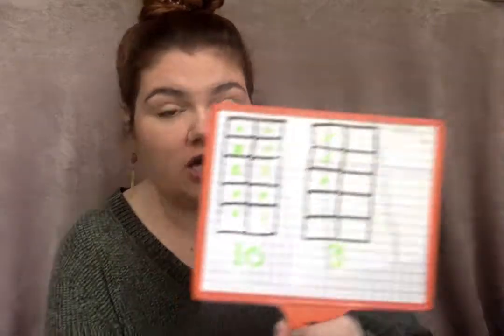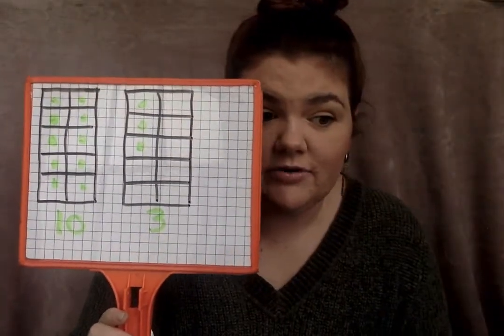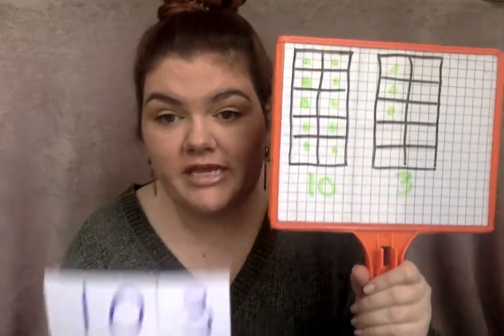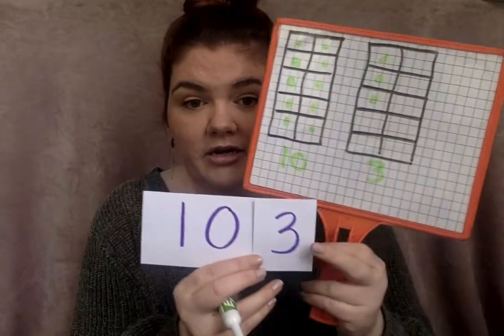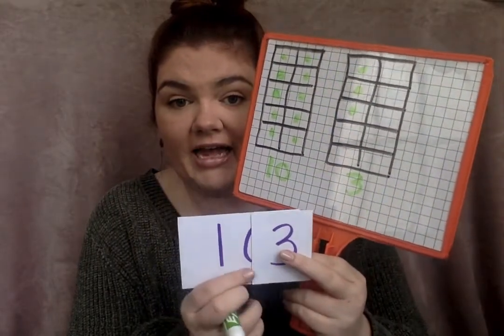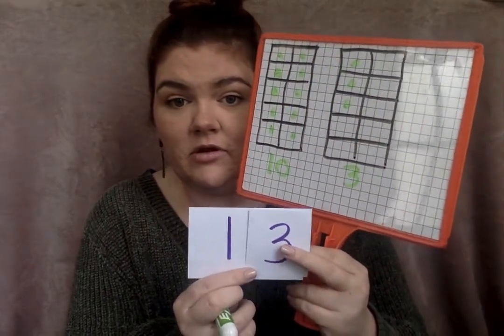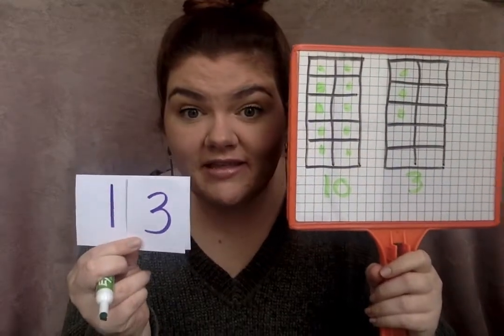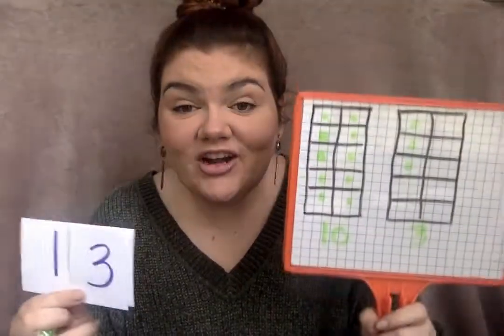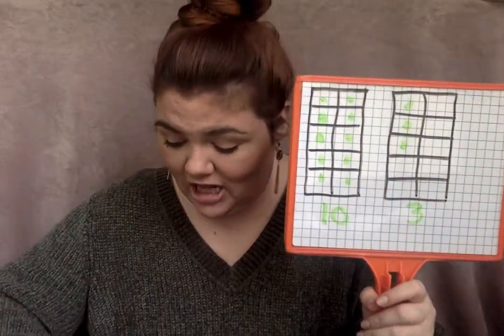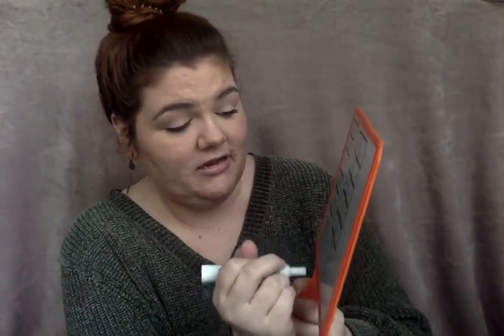Get your hide zero cards out. What are you going to need for your hide zero? What numbers? 10 and 3. Get 10 and 3 out. Good job. We have 10 and 3 here. I have 10 and 3 here. I need to hide my 0. Princeton K, what number did we make? We made 13. Great job. Yes, we made 13.